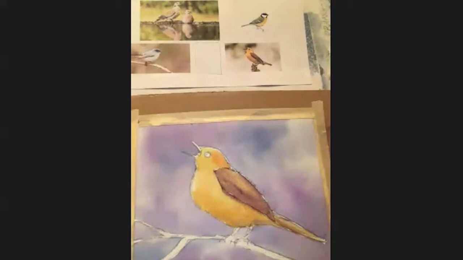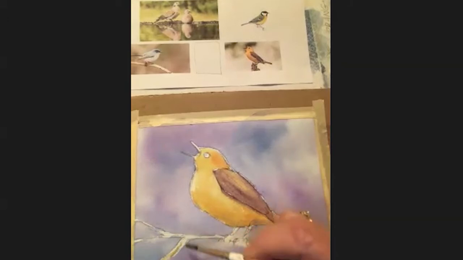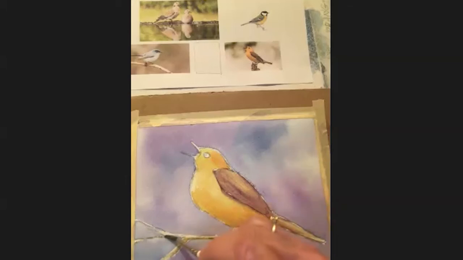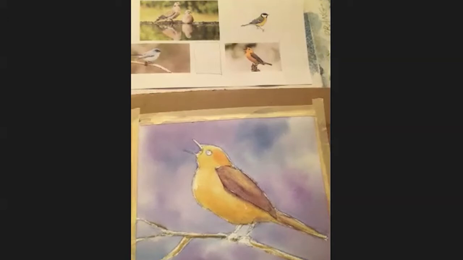So the yellow and purple again. And I'm just putting in, and it makes a brown when you mix the yellow and purple together. I'm doing a little dry brush on this branch. And the legs, although not red, are kind of yellow again. We're not having to switch the colors too much.